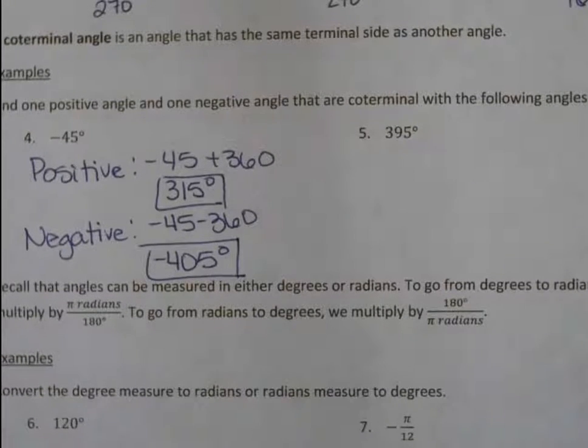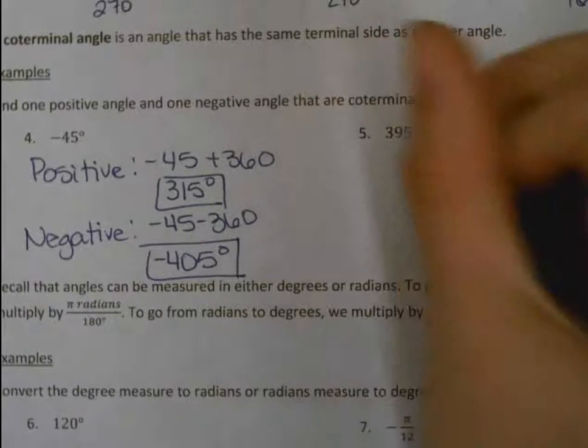Any other questions? Okay, if it's positive, you add 360. If it's negative, you subtract 360. It's always 360. Okay?